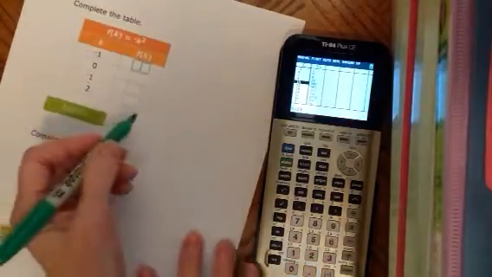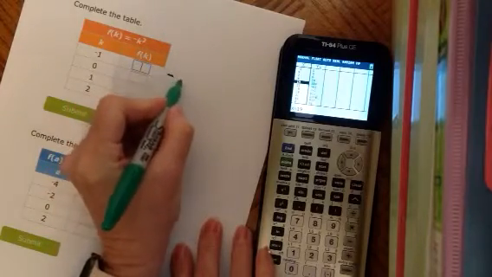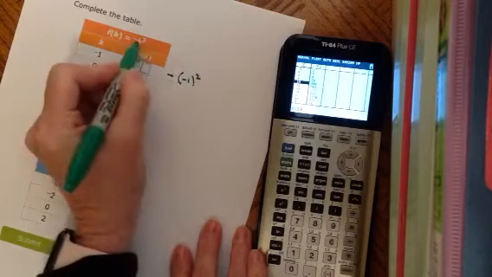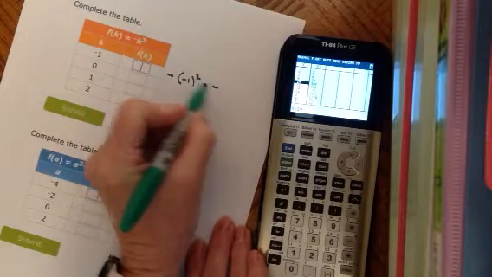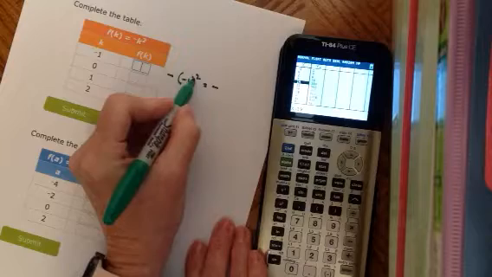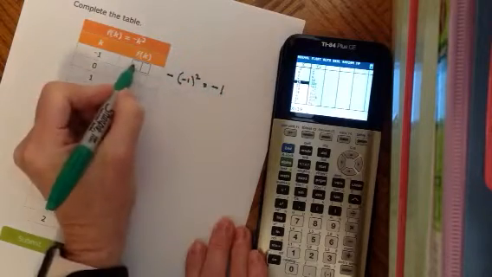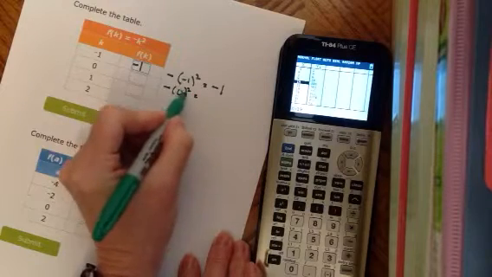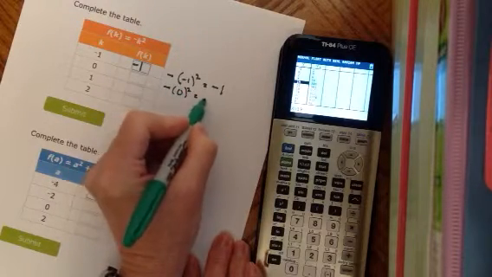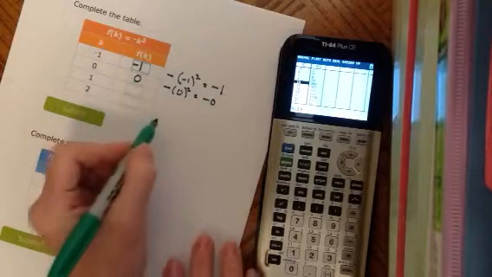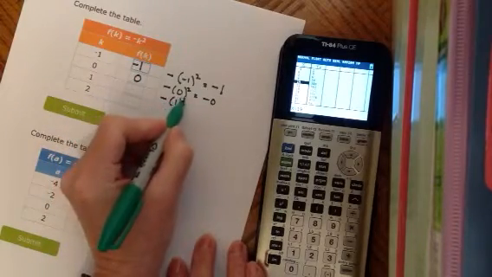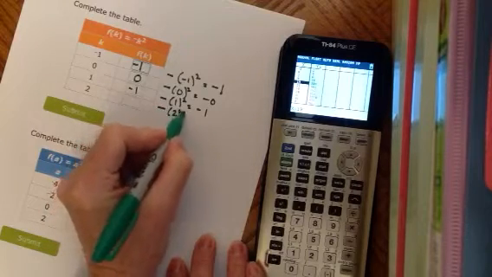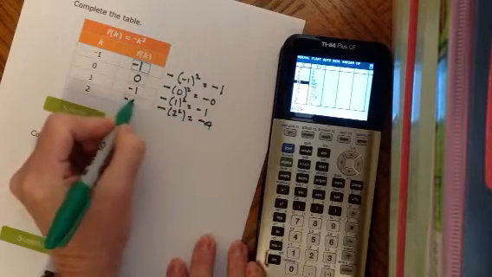Negative k squared. I feel like we already did one that was like this. The negative is out in front. We're plugging negative 1 into the value for k. So this negative is still out in front. Negative 1 squared is 1, so your answer is negative 1. Negative, plug in 0, square the 0 first, you get 0 times negative would be negative 0, which is just 0. Negative times 1 squared is negative 1, and negative times 2 squared is negative 4.